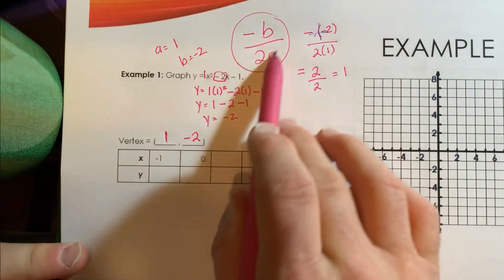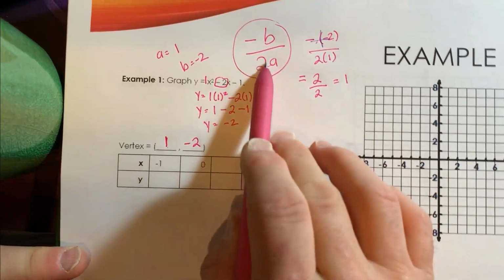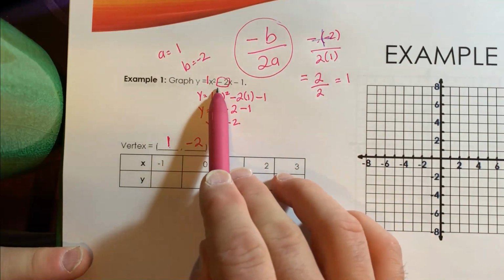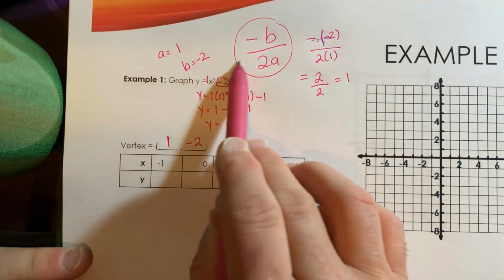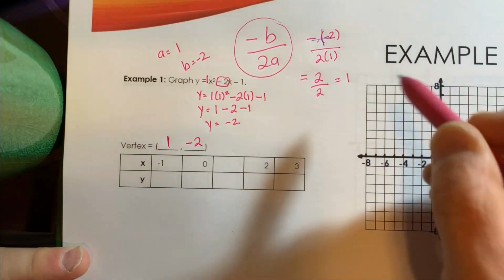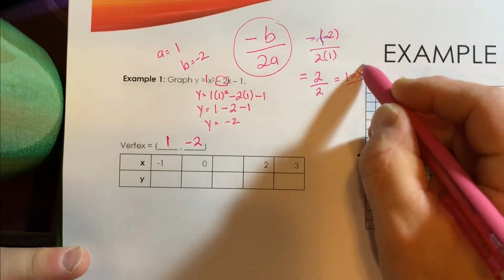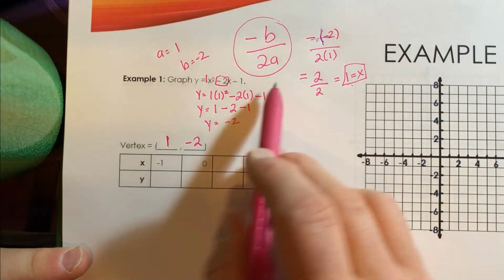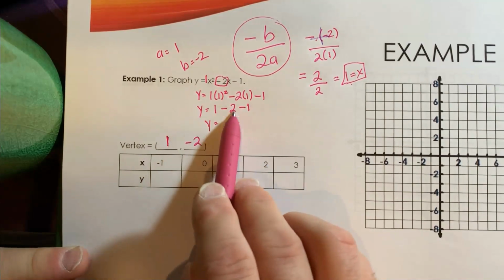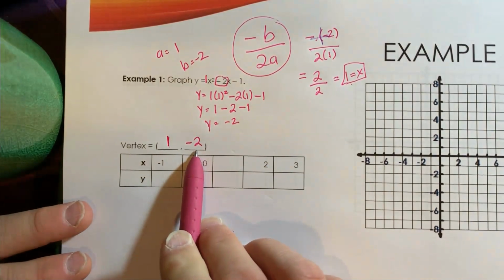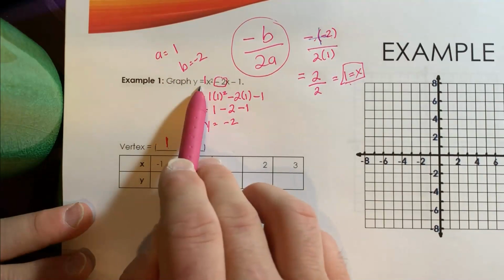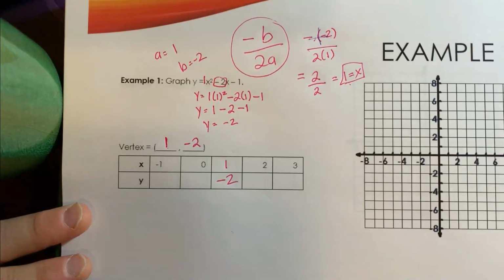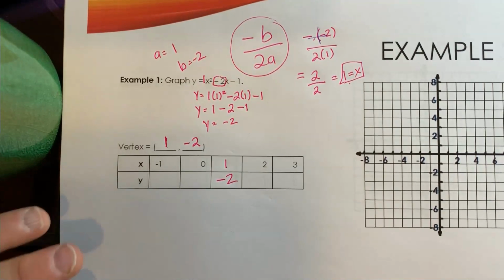When I use the x coordinate formula to solve for my x value, I plugged in my value for a and b here. I got my x value. This 1 equals x, okay? Then I took my x value at a 1 and plugged it back into the equation and solved for y. So in other words, when x equals 1, y equals negative 2. Let's put that right here, 1 and negative 2. That's our vertex.